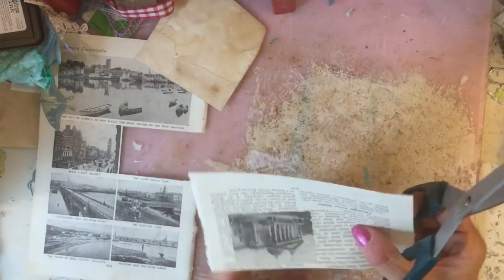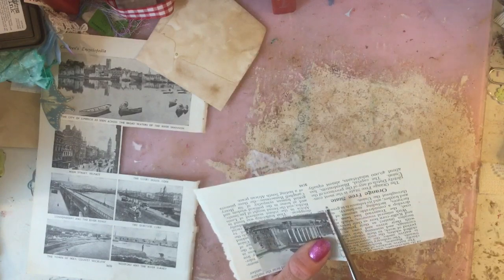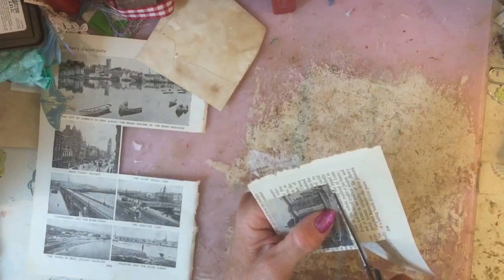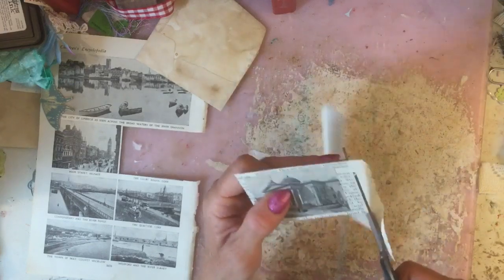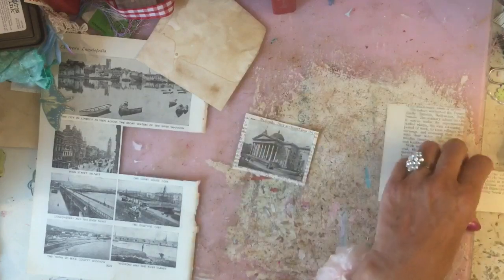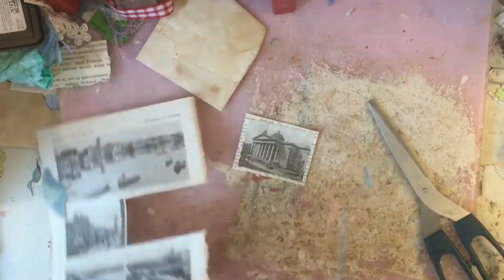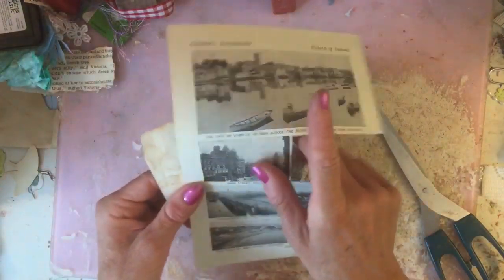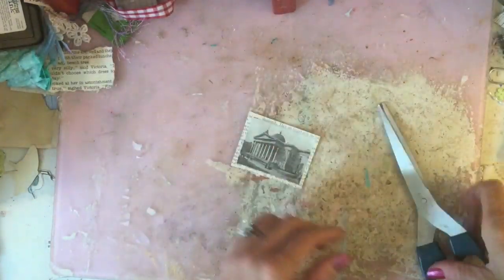Right. So I'm just going to cut around this. And this is just one example of a use for these pieces. Hopefully we will have time in this video to do this tiny envelope as well. So I'm just going to pop that to one side.